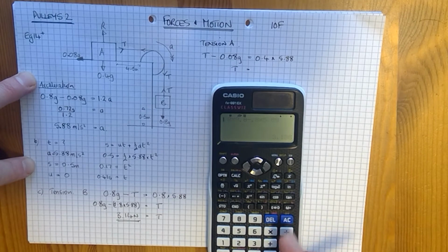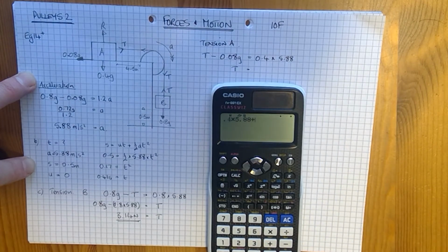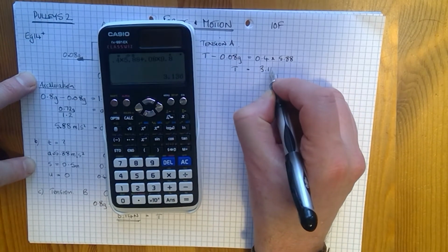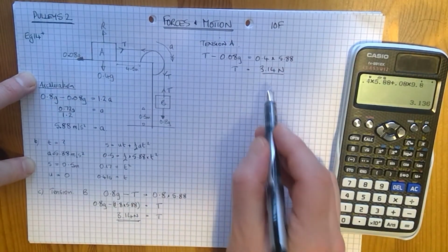Well, let's see. 0.4 times 5.88. Add on the 0.08 times 9.8 gives us 3.136 or 3.14, which was the same as what I got down here.